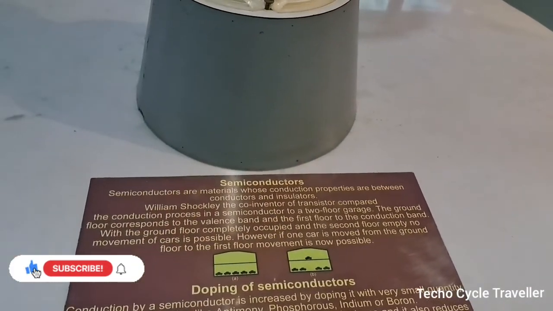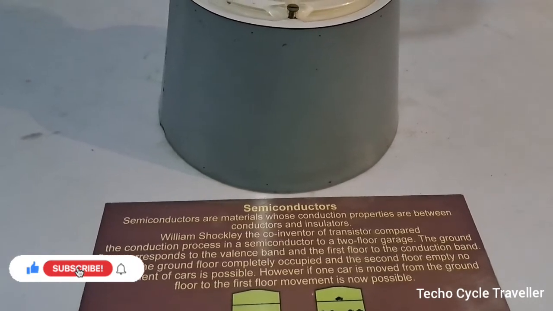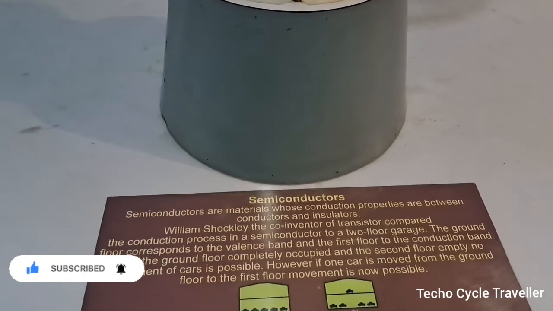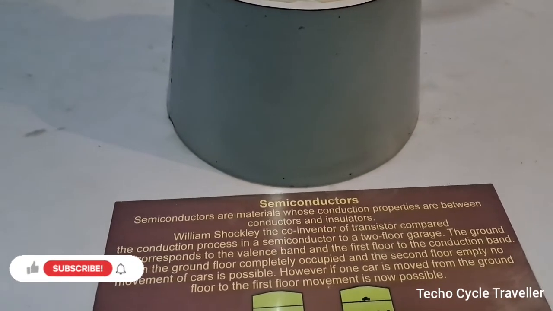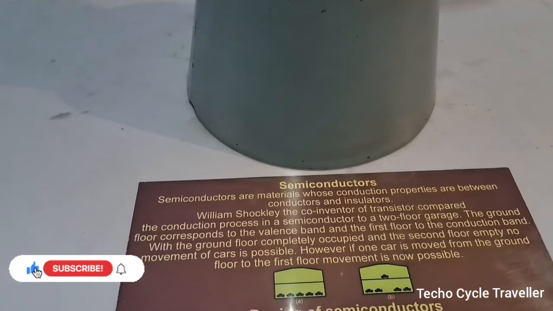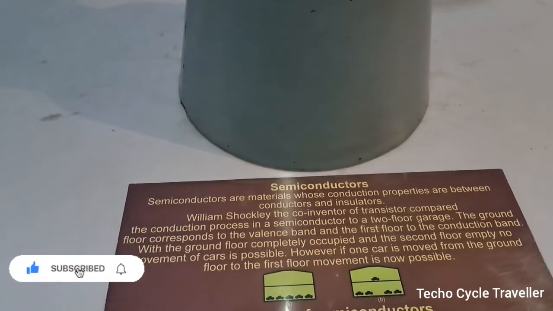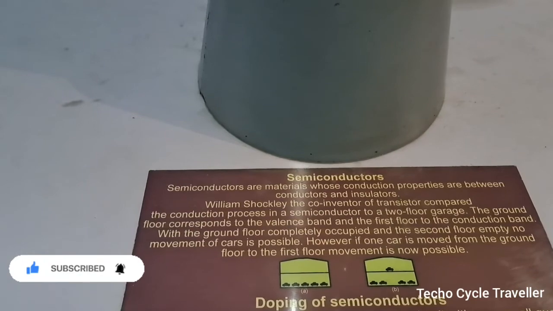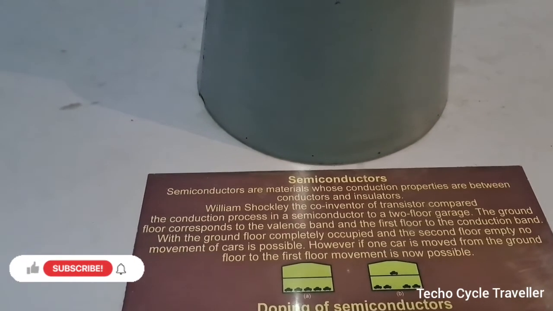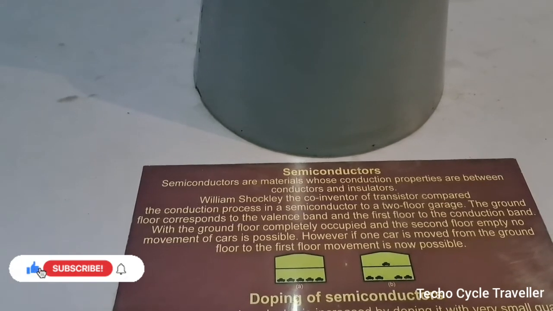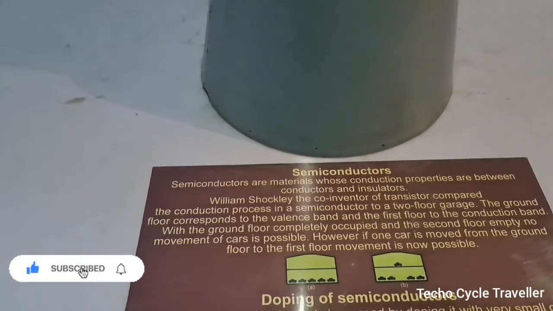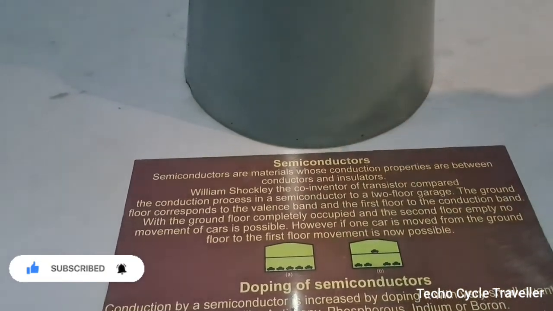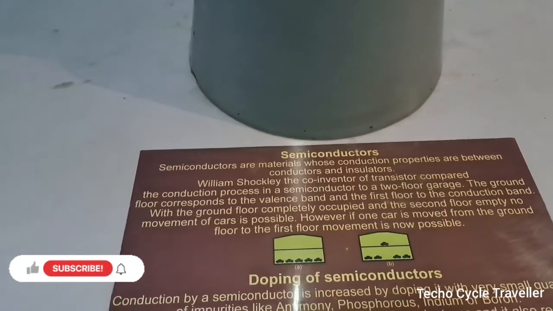Semiconductors. Semiconductors are material whose conduction properties are between conductors and insulators. William Shockley, the co-inventor of transistor, compared the conduction process in a semiconductor to a two-floor garage. The ground floor corresponds to valence band and the first floor to the conduction band. With the ground floor completely occupied and the first floor empty, no movement of cars is possible. However, if one car is moved from the ground floor to the first floor, movement is now possible.